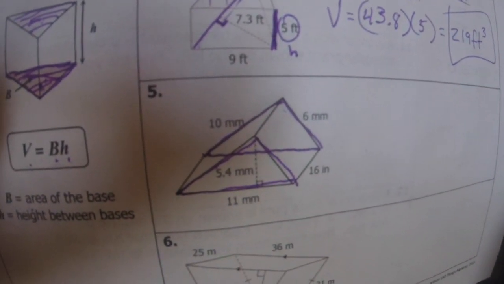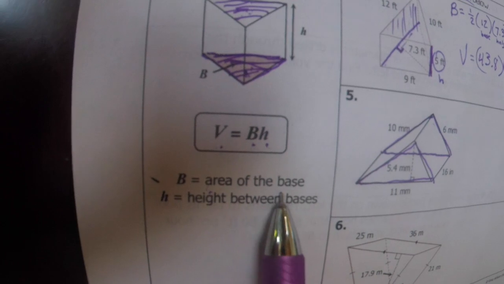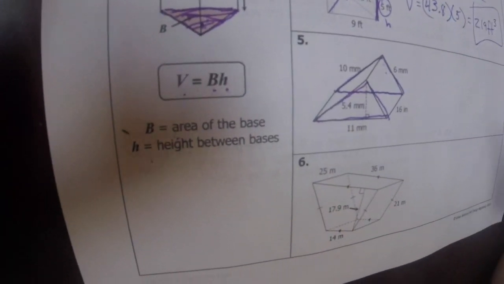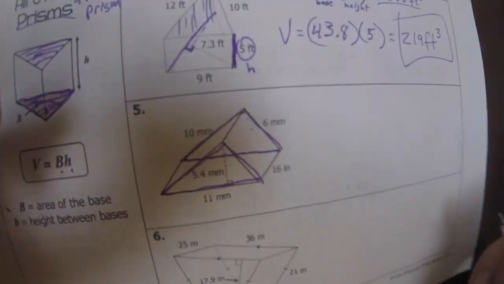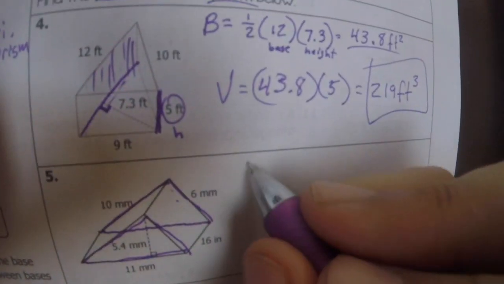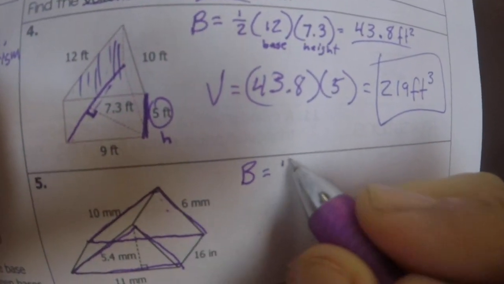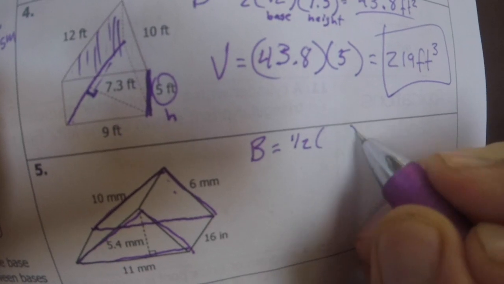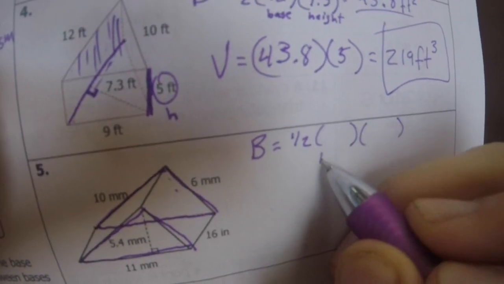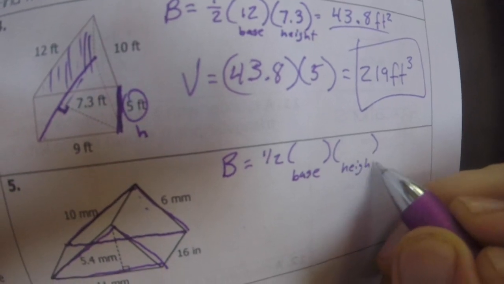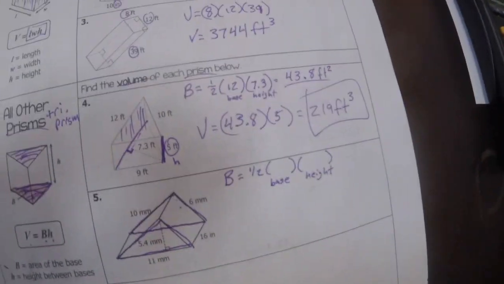So I have to figure out what's the area of the bases, and the bases are triangles, and then multiply that by the height, or the space between them. First things first, I have to find the area of the bases. The bases are triangles. So how do I do that? The area of a triangle is 1/2 of the base times the height. That's old news, you guys should know that.